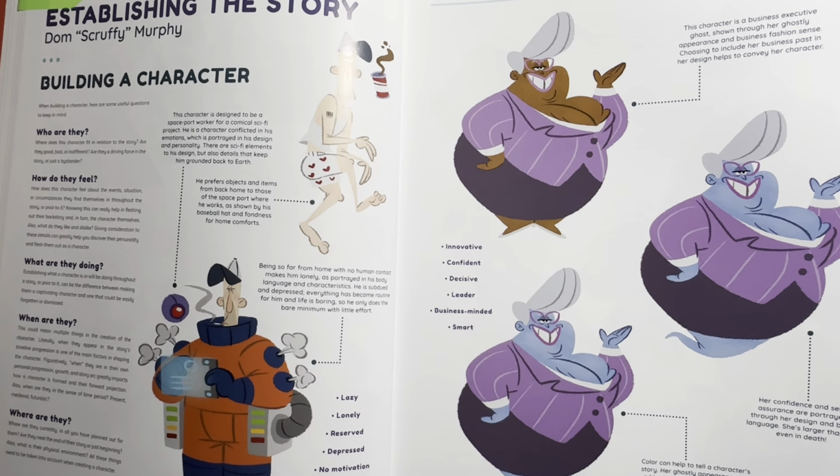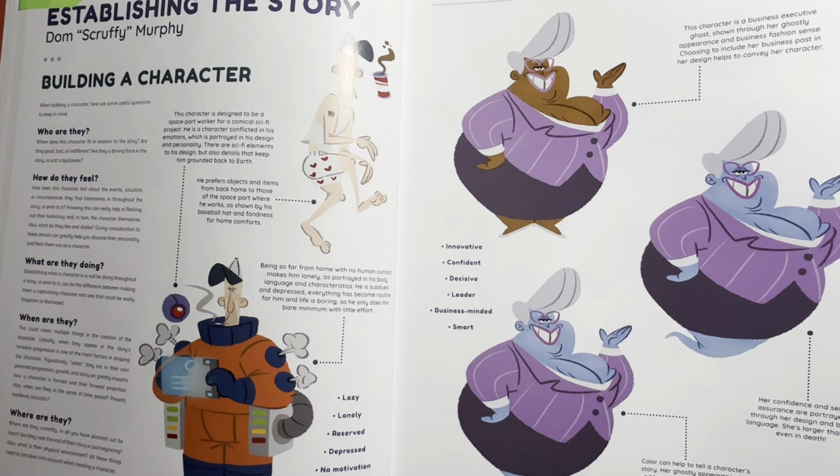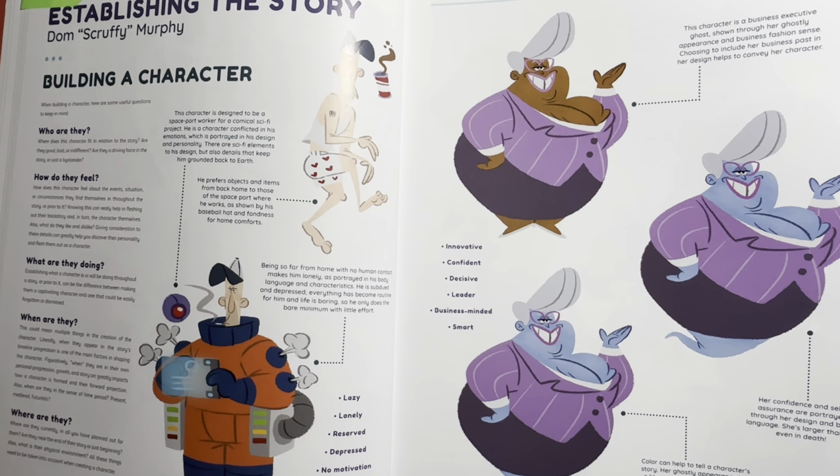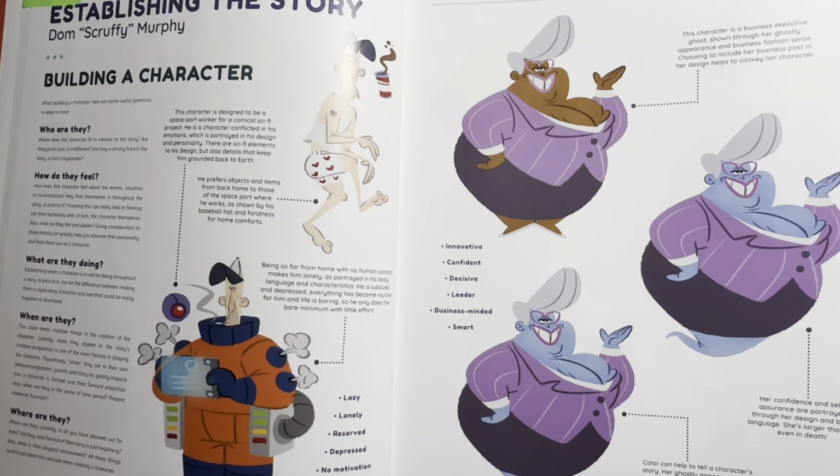If you don't know, I already have a character that I created myself. I actually have two, but I want to not necessarily redesign them, but see if I can tweak some things and work on them a little bit more. And I feel this book will definitely help with that.